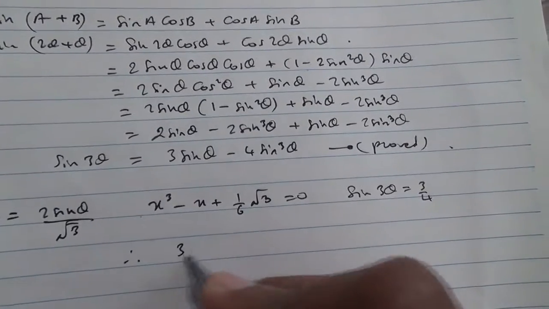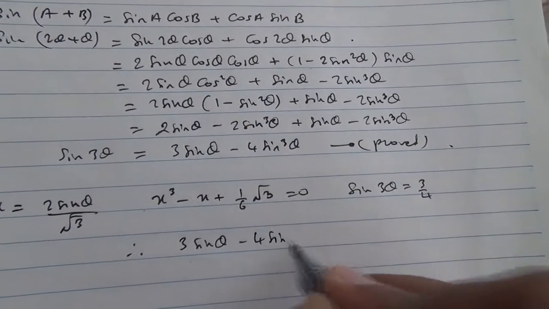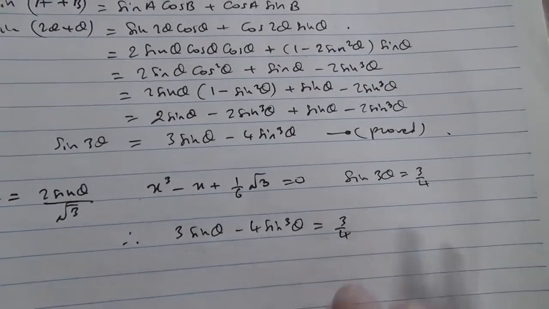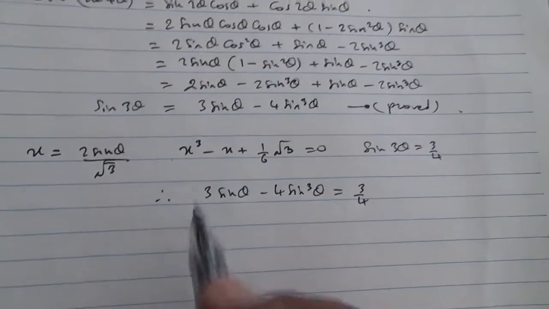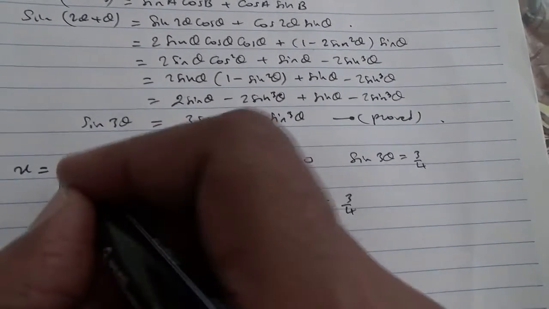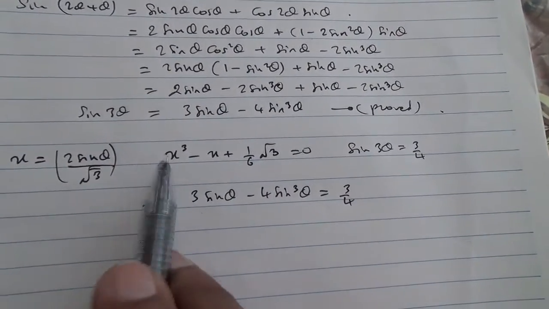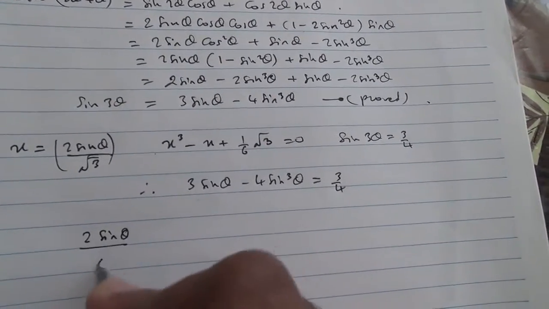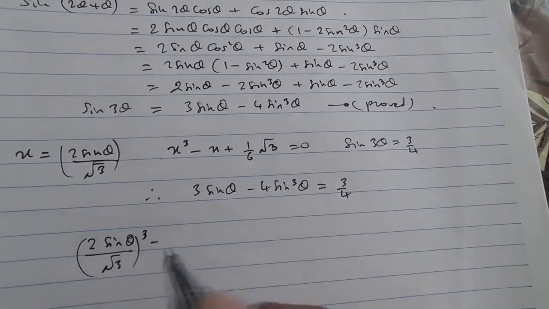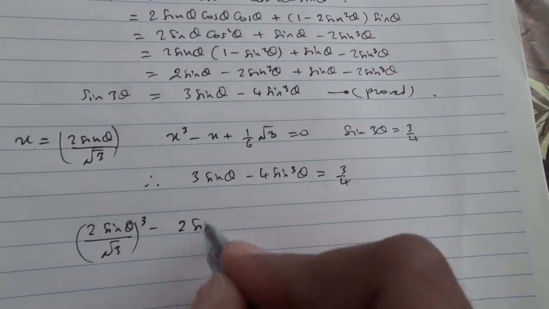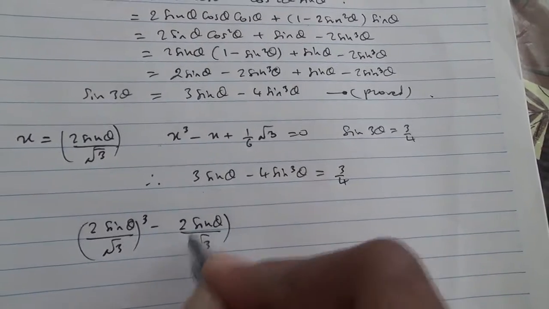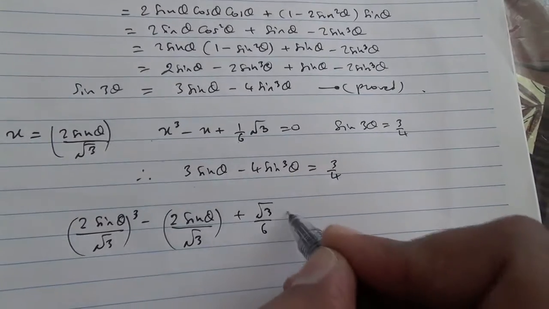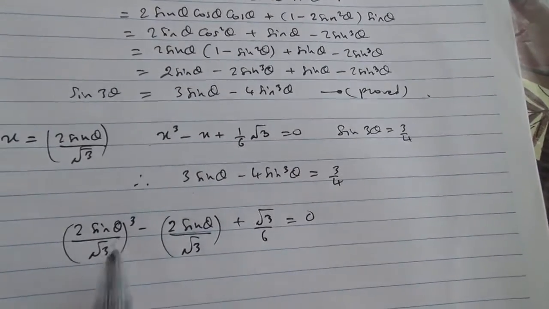Therefore, what can we say? 3 sine theta minus 4 sine cube theta is equal to 3/4. So we're going to have to prove that it is equal to 3/4. So let's do it. Now, how are we going to do this? This is x cubed and this is x. X is 2 sine theta over root of 3. So take this, substitute there. So we're going to say 2 sine theta over root of 3 to the cube, minus x, which is 2 sine theta over root of 3, plus root of 3 over 6 is equal to 0.